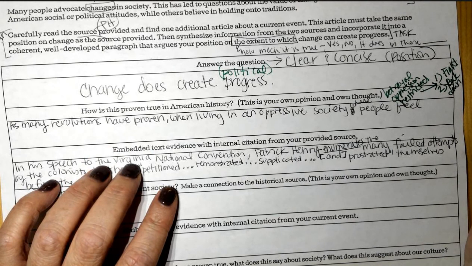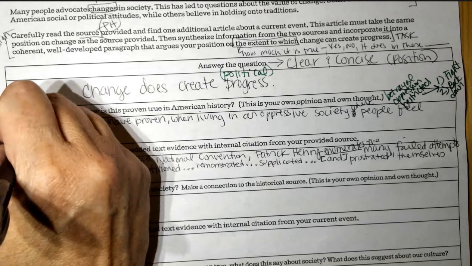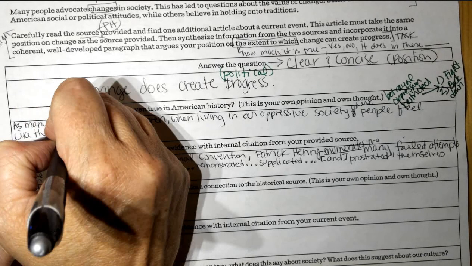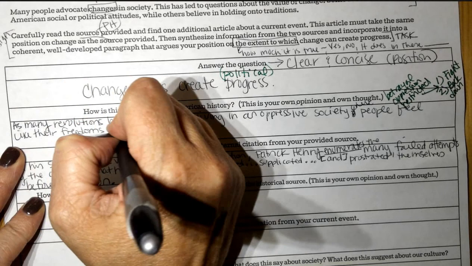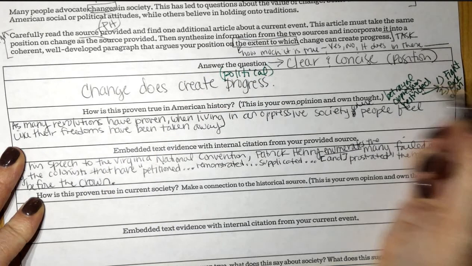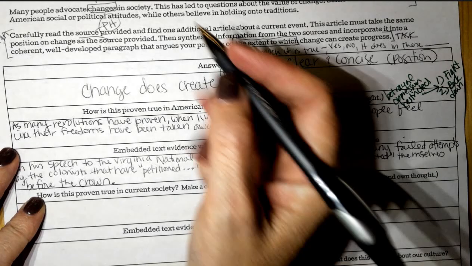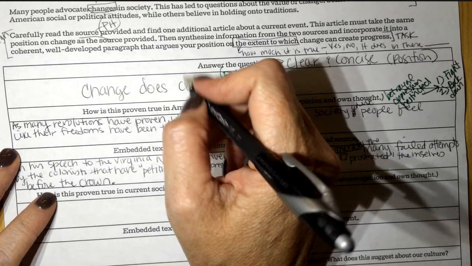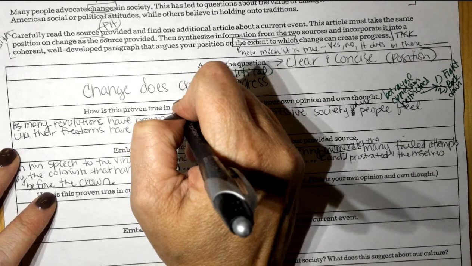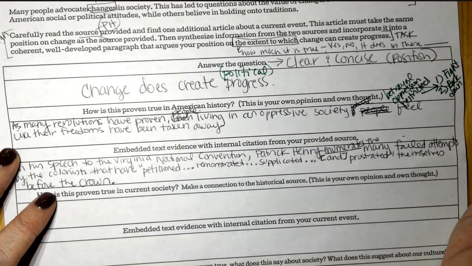Because they're constantly being disciplined. Okay, so their freedoms, okay, so an oppressive society where people feel like their freedoms have been taken away. As many revolutions have proven, people living in an oppressive society feel like their freedoms have been taken away.